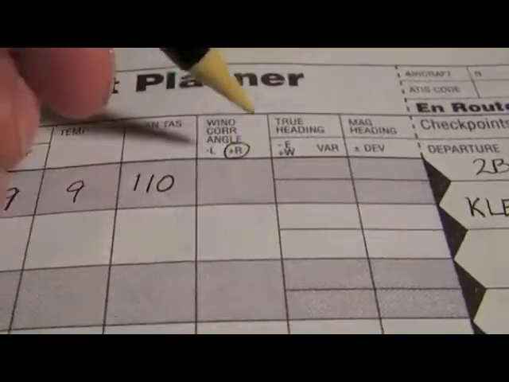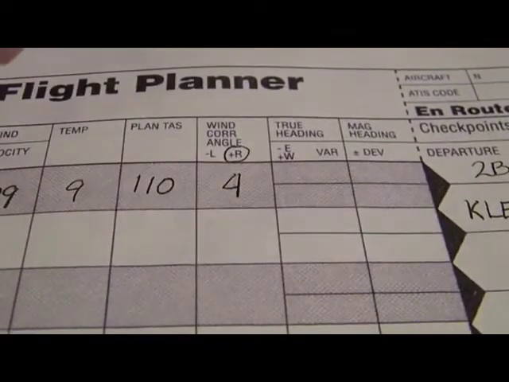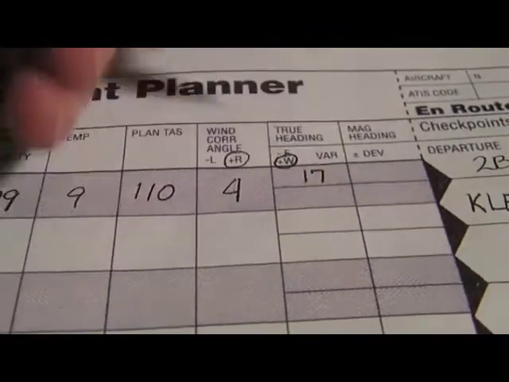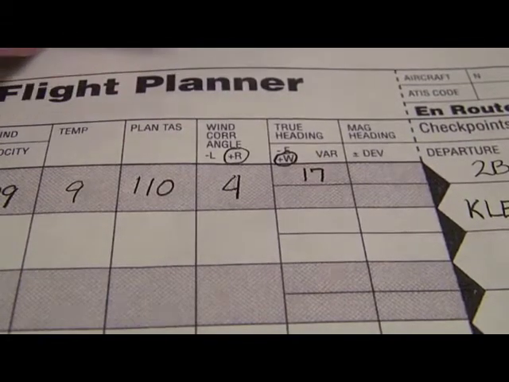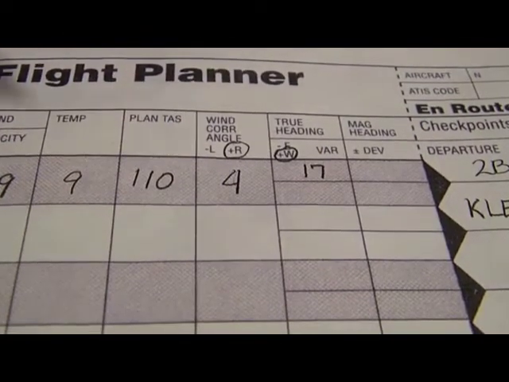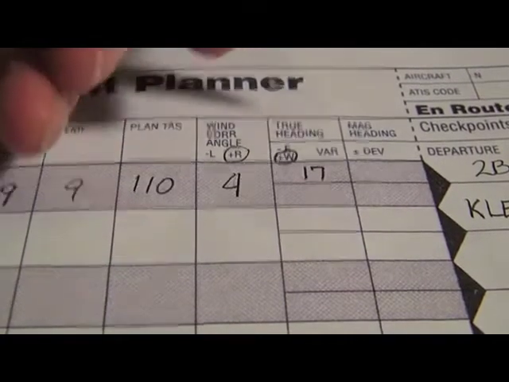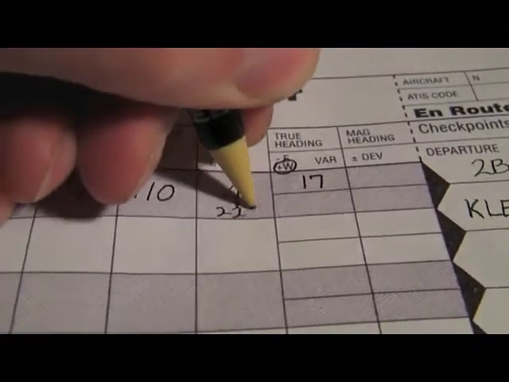So we can write that wind correction. It was to the right, so we're going to add that 4 degrees of angle, and then we'll also add, because we're a west variation, we're going to add the 17 degrees, and of course we'll add that to our original true course of 222 degrees. We'll add that up and we'll get 243.